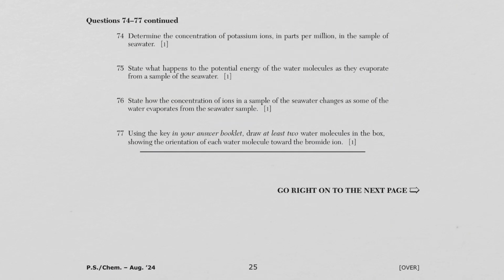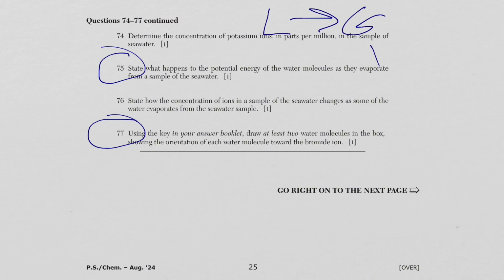Again, we're doing a little jumping here. We're going to skip 74, and we're going to check out on this page 75 and 77. For 75, it says, state what happens to potential energy of water molecules as they evaporate from a sample of seawater. In other words, we're going from the liquid phase to the gas phase. When you have molecules in the gas phase as compared to the liquid phase, they're more spread out. If you think about it, they have the more potential to interact with other things. Potential energy is increasing in this case.